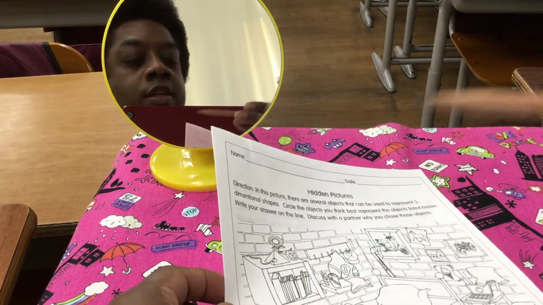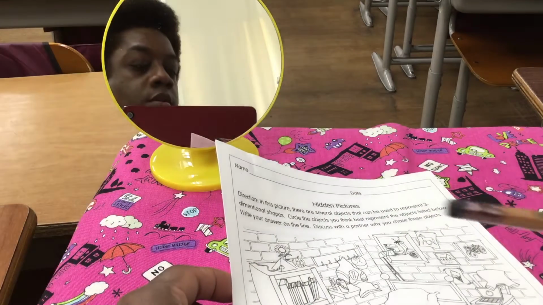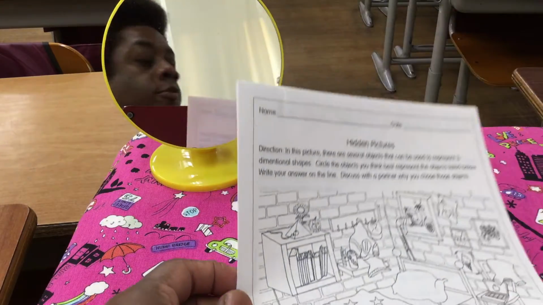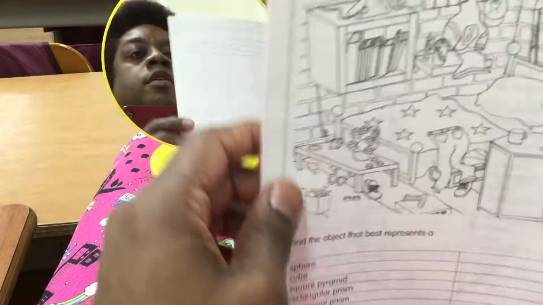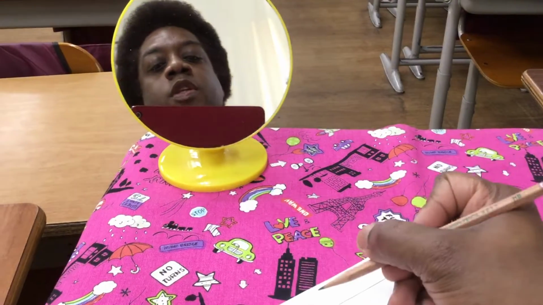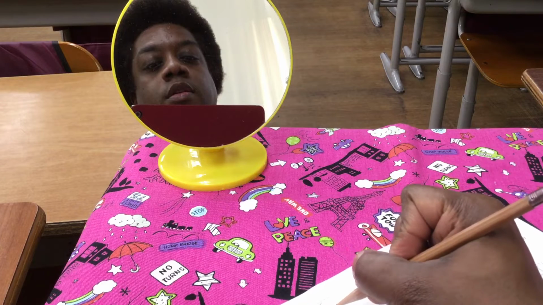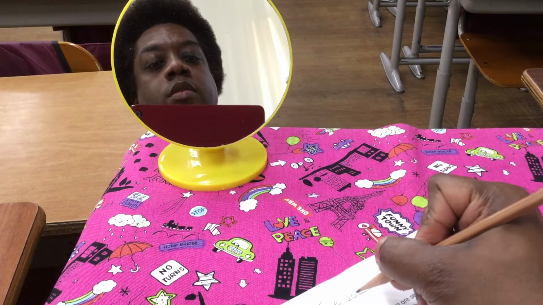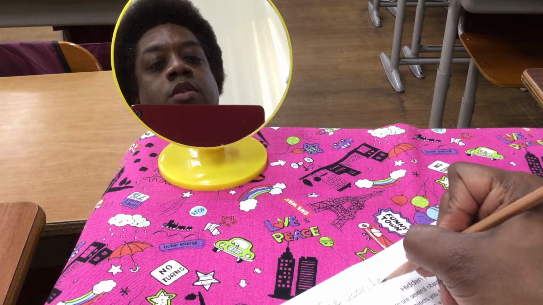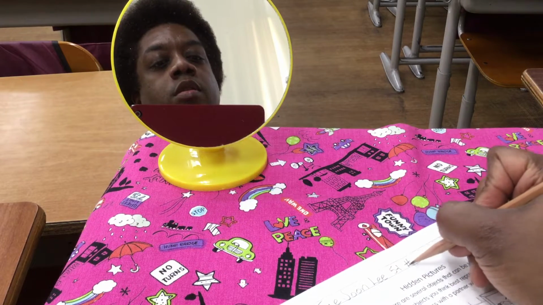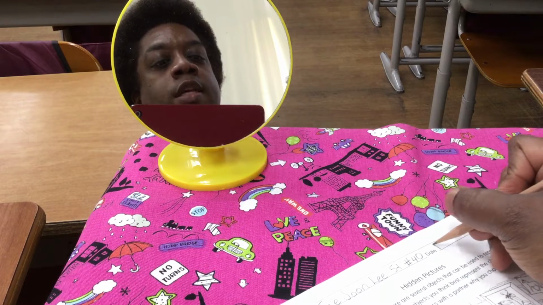Okay, so now I'm going to move on to today's activity. You're going to need a pencil and eraser, and you need colored pencils for this activity also. I'm just going to put my name at the top first, my class, my number, and today's date.